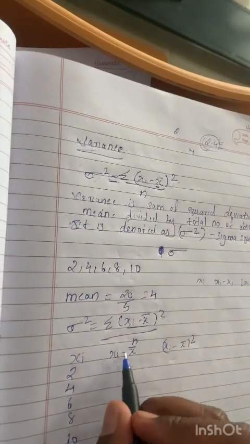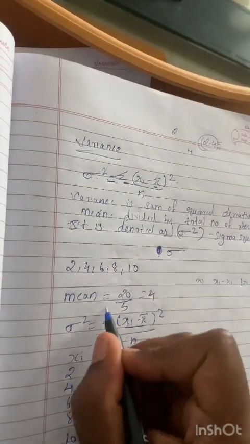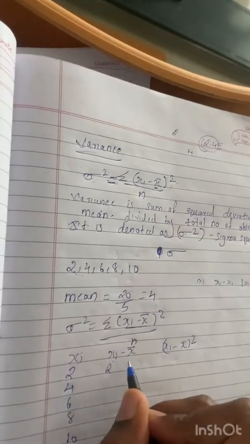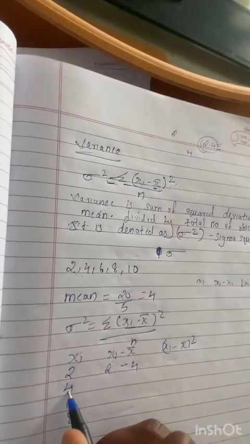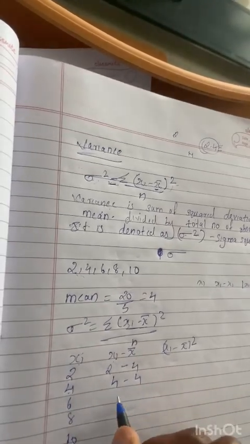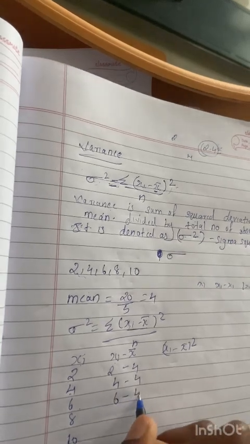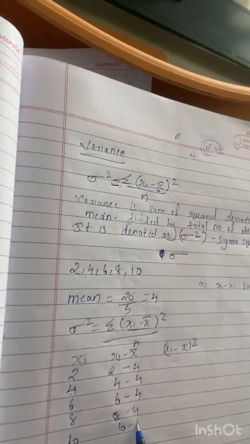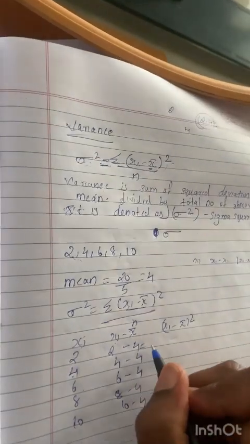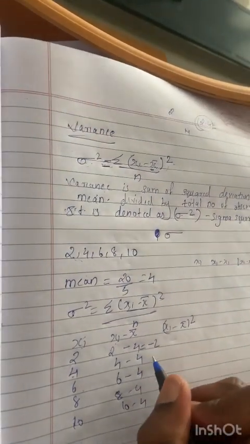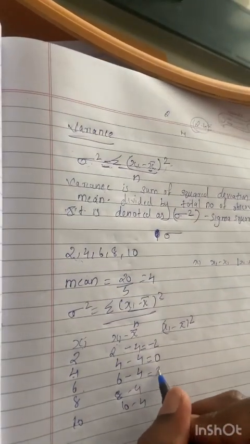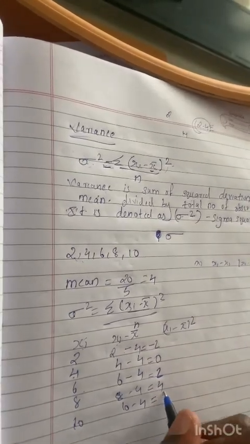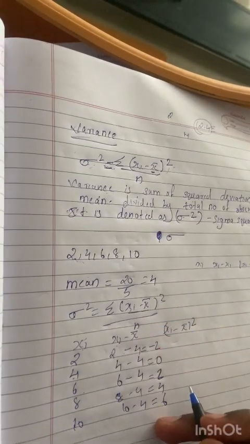First I will find xi minus x bar. Xi here is 2 and x bar is 4, so 2 minus 4, 4 minus 4, 6 minus 4, 8 minus 4, 10 minus 4. So 2 minus 4 is minus 2, then 0, 2, 4, and 6. So I got all these values.